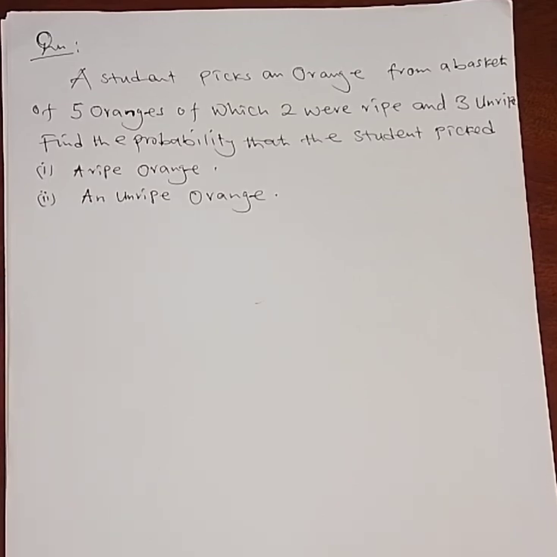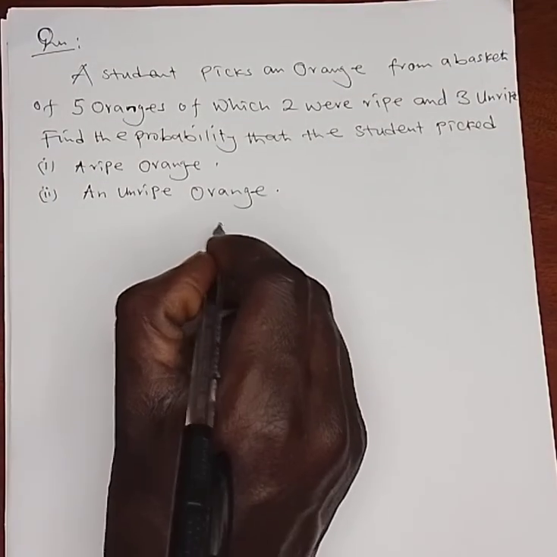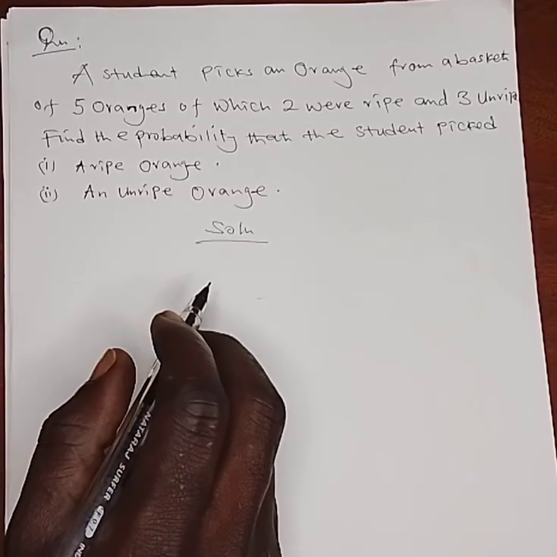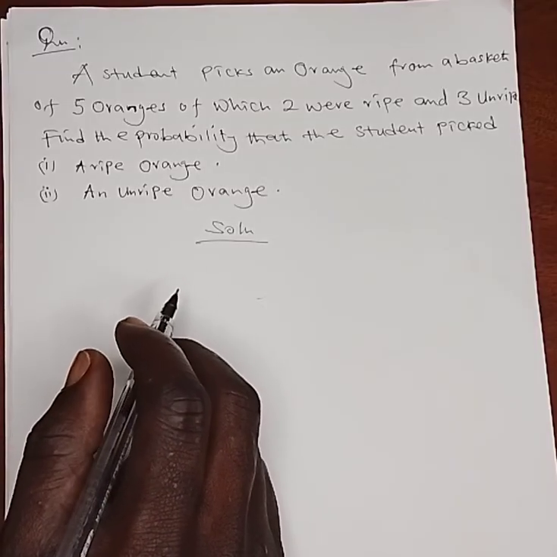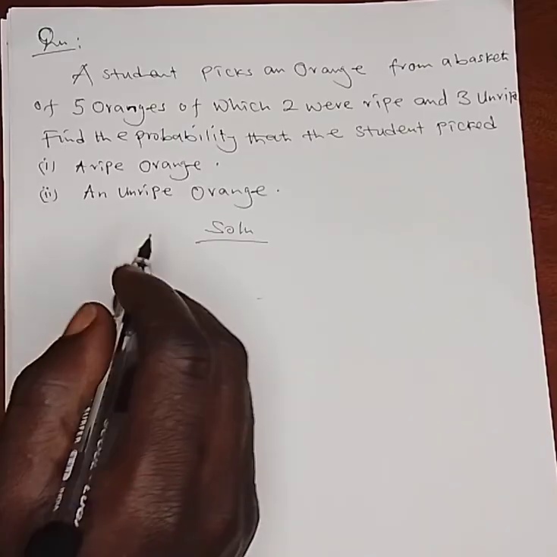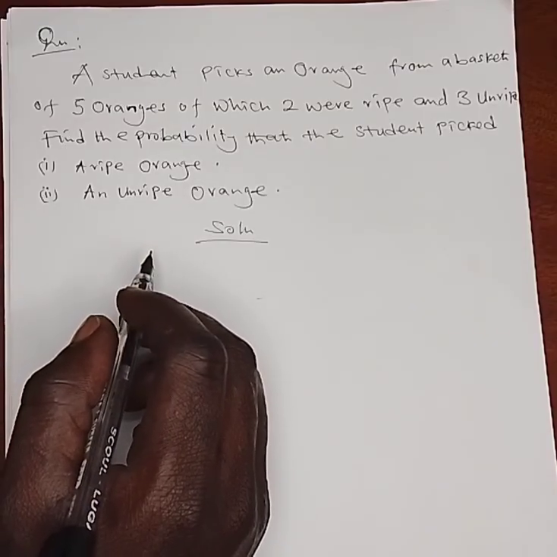Now in this question, what are we going to do in such a type of question? First of all, in our solution, we have the number of samples, which we are given to be 5.